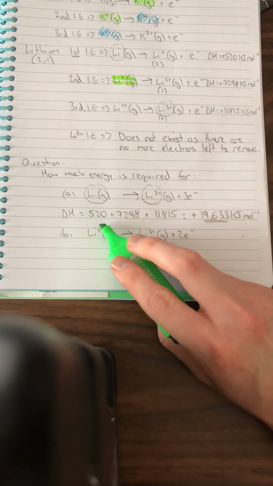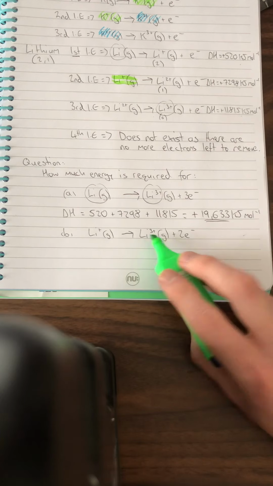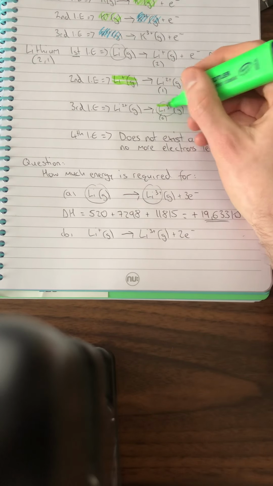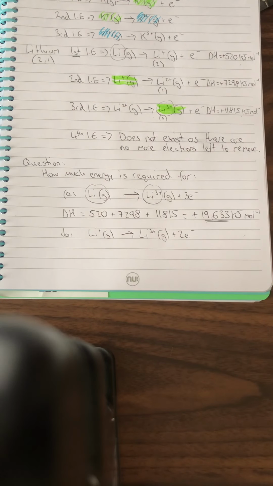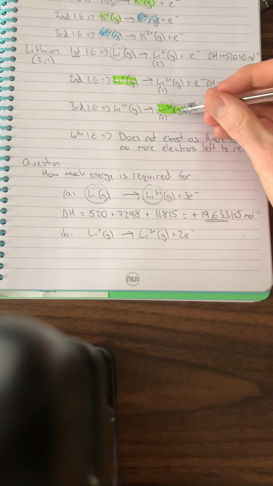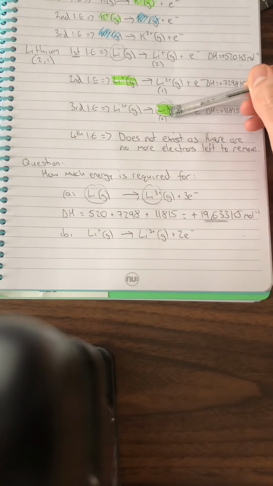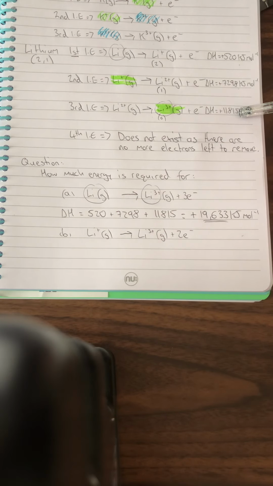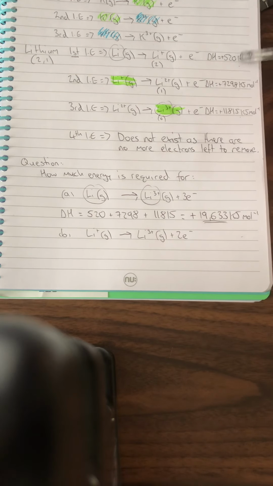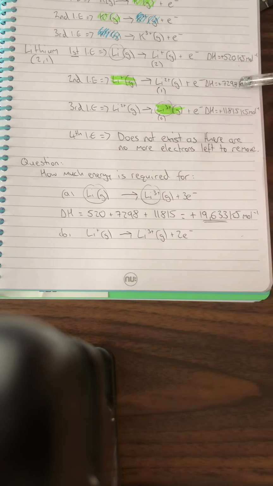Now where are we ending up? Li plus, we're going to Li3 plus, so that's our target. Now how do we get from there to there? We need to add that and that together. A lot of people add that in as well, and you have to make sure you don't fall for it. So make sure you're starting here, you add that to that.